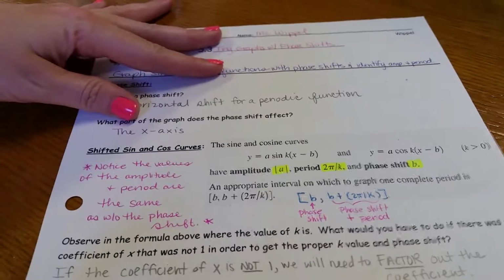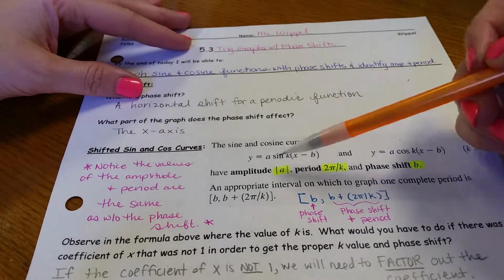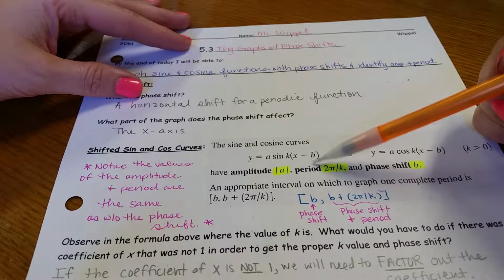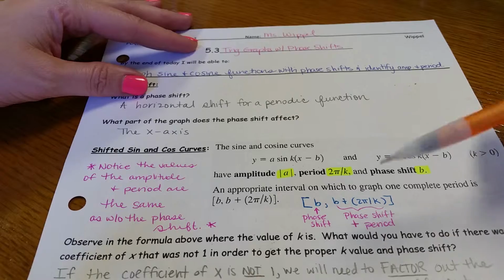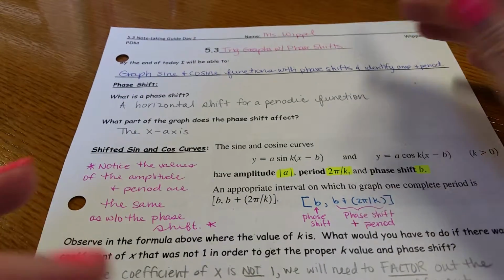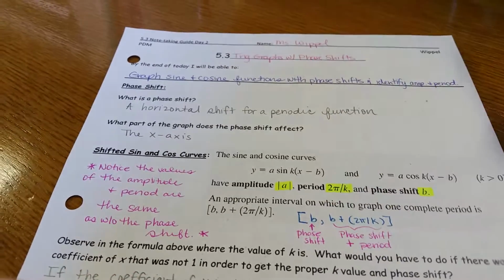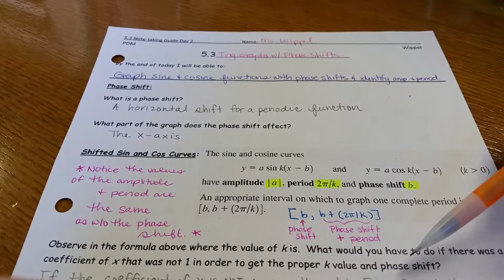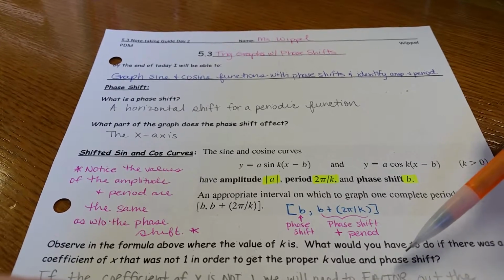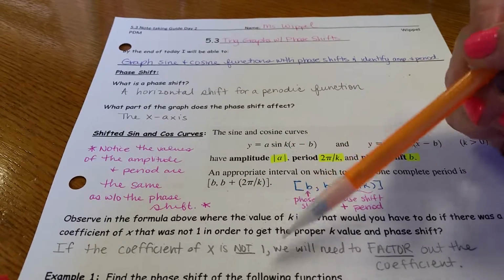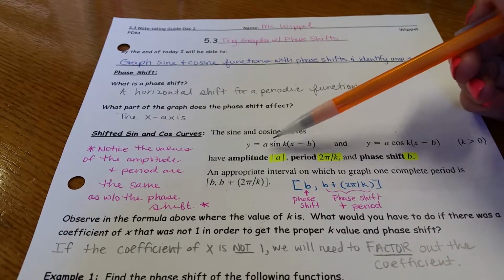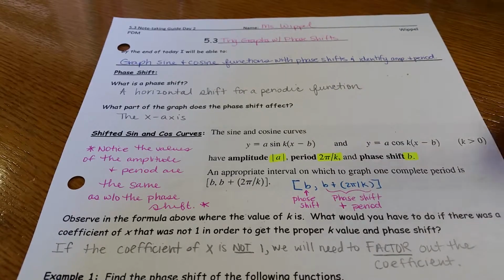Now you also want to observe where the value of k is. You can see k here is on the outside of the parentheses for x minus b. So this is asking us, what would we have to do if there was a coefficient of x that was not 1 in order to get the proper k value in the phase shift? If the coefficient of x is not 1, we're going to have to factor out the coefficient so that we can put it in this form.